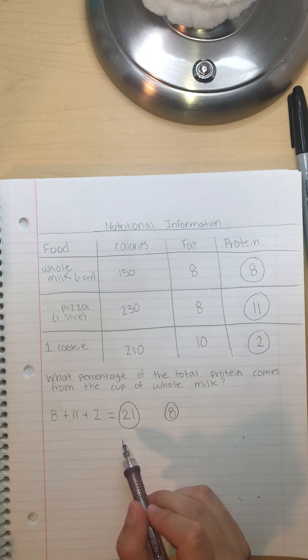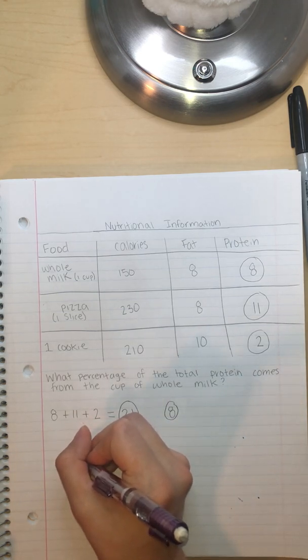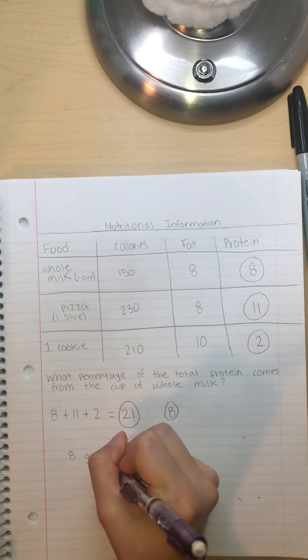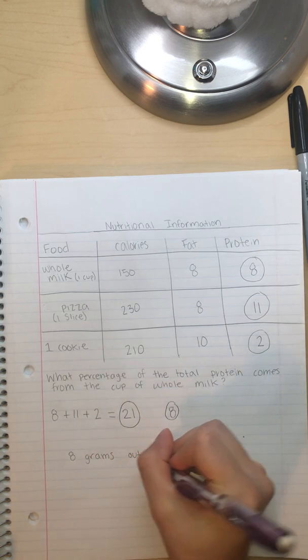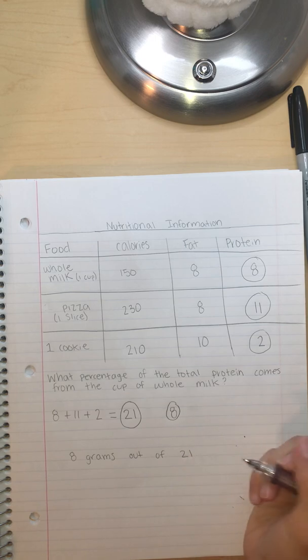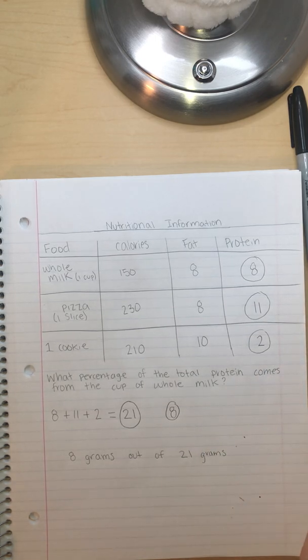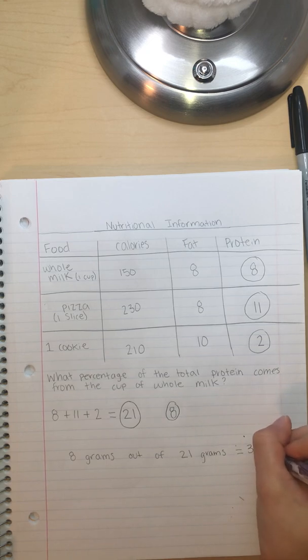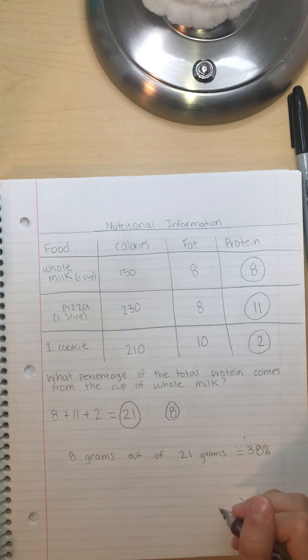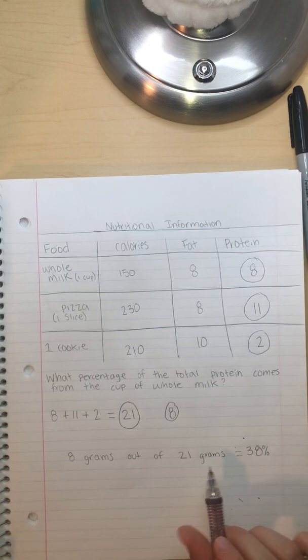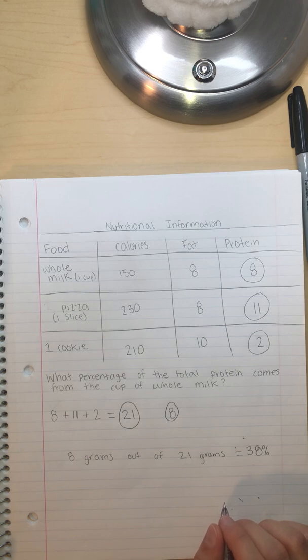So the 8 grams out of the total of 21 grams of protein is equal to 38%. So what did I do to find this number, the final answer? Does anybody know?